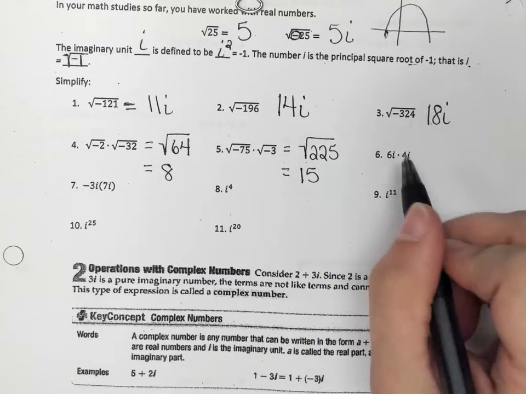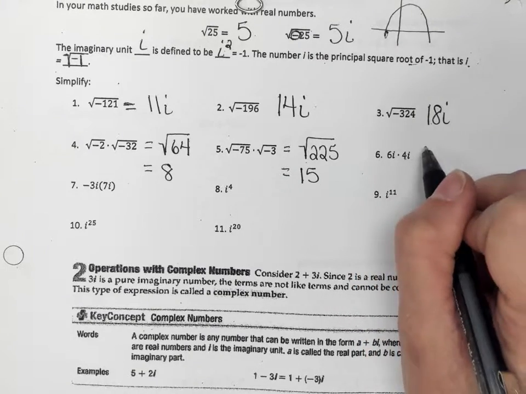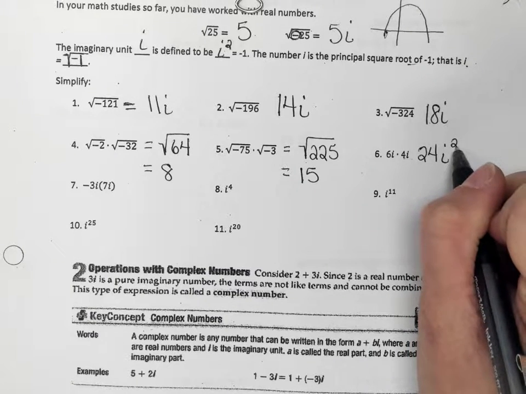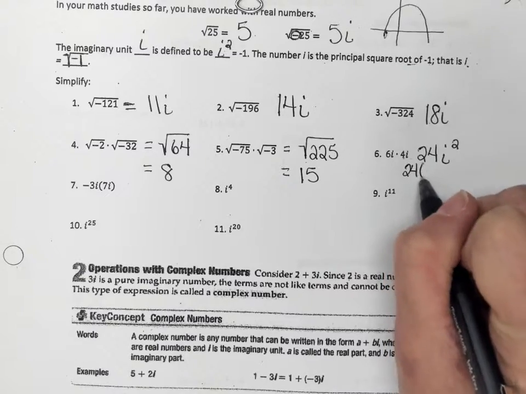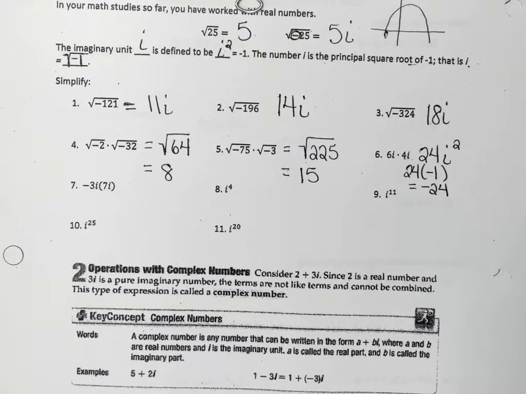All right, what about these two? Can I multiply the 6 and the 4? Yes, what's 6 times 4? 24, and when I do i times i, it is i squared. Oh my goodness, what's i squared? So it's 24 times negative 1, which is negative 24. There you go. Very nice.